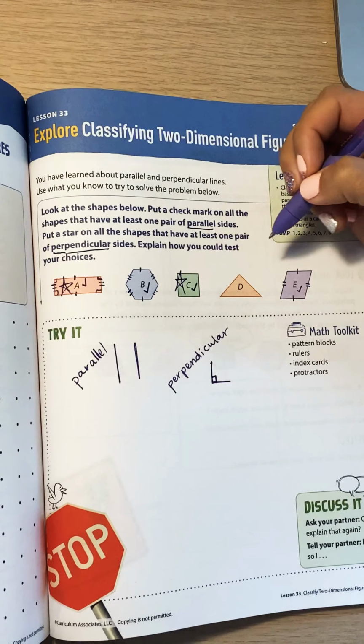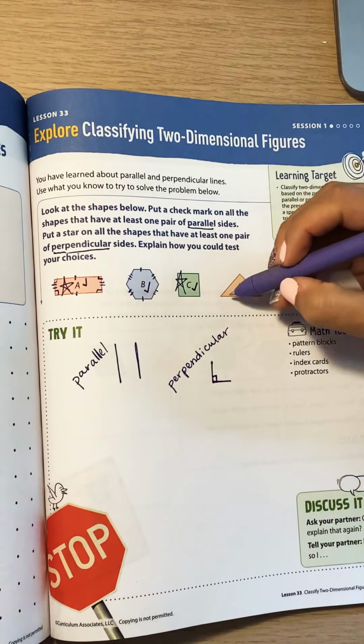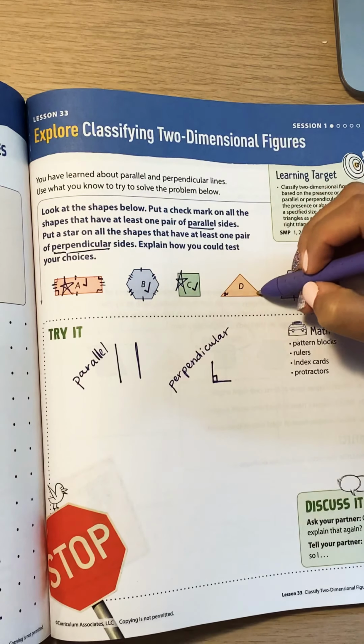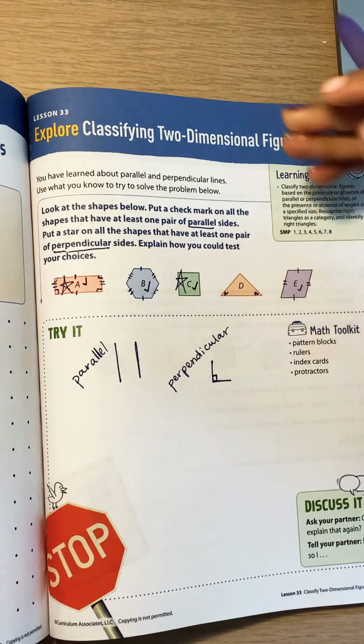How about D? D is a tricky one. So this one is an acute angle, this one is an acute angle, I can tell that. But the top of the triangle is kind of hard to tell.